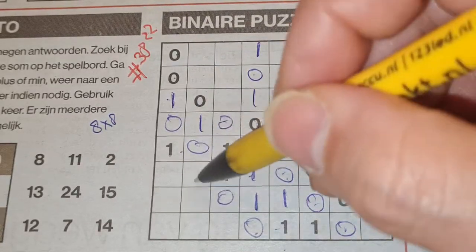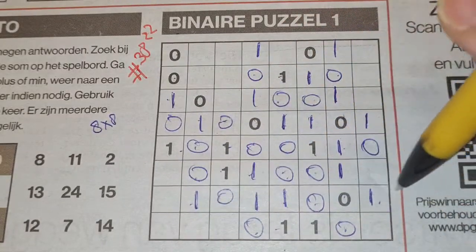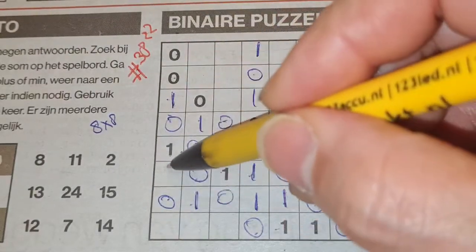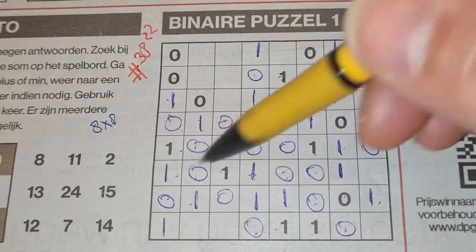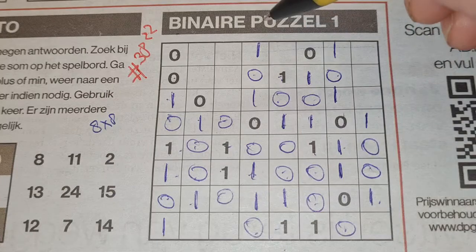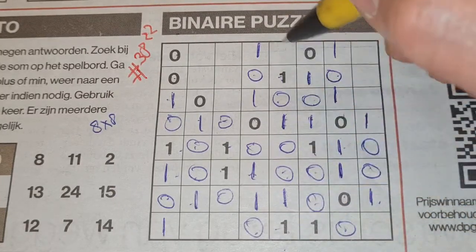Double 1, here no, there no. Double O, here 1, there 1. 4 1's we have here, so the rest are O's. 4 O's we have here, so the rest are 1's. 4 1's we have here, so the rest are O's. 4 1's we have here, so the rest are O's.